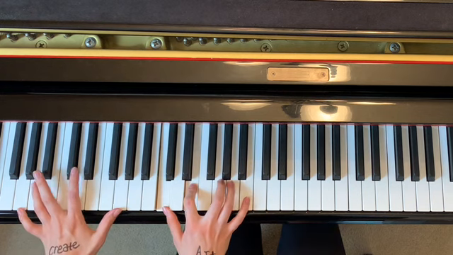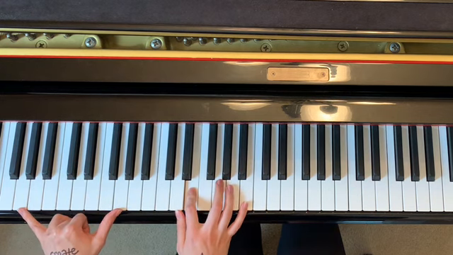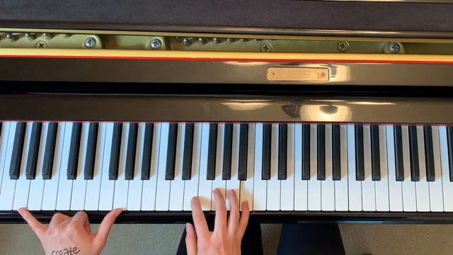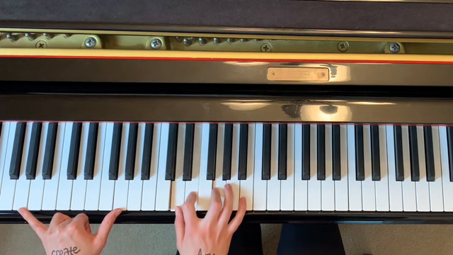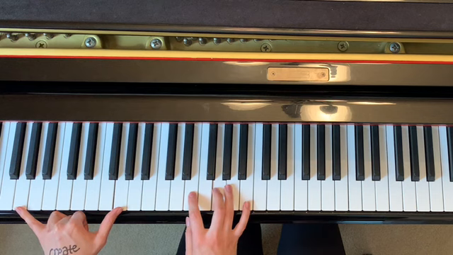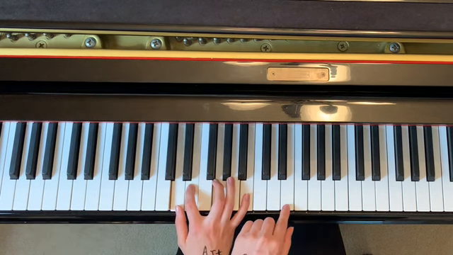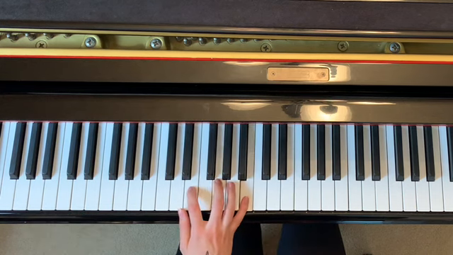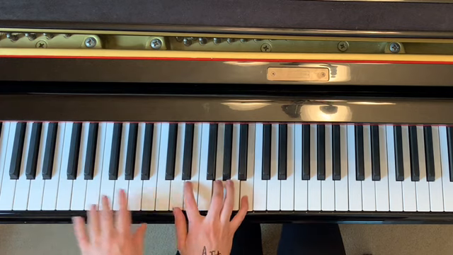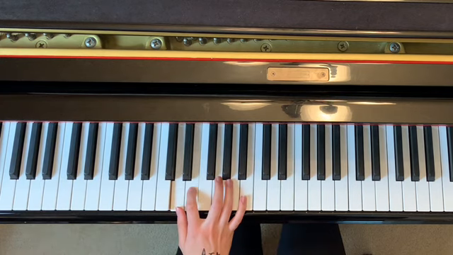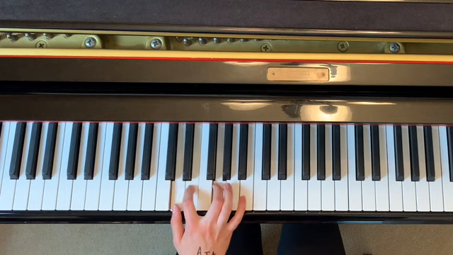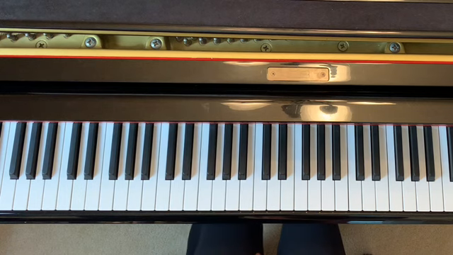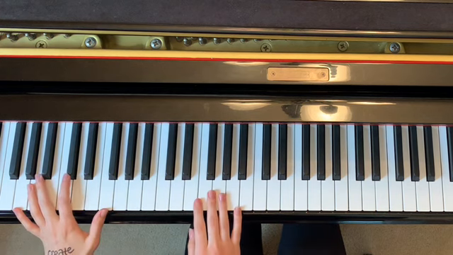Okay, then we go back to the one we just did before it, where it's, remember, B, G, E, D. And then G in the left hand. Repeat. Okay, like I said, it's a little bit tricky, but I'm going to do each one now all together without me talking so you can watch how I do it.